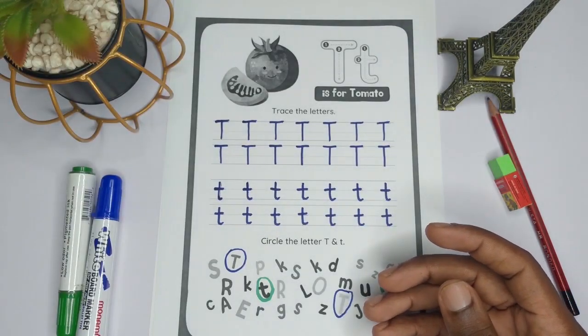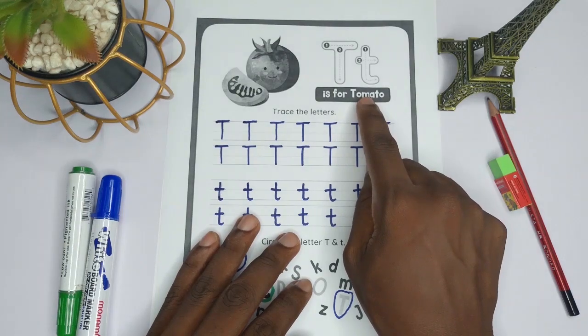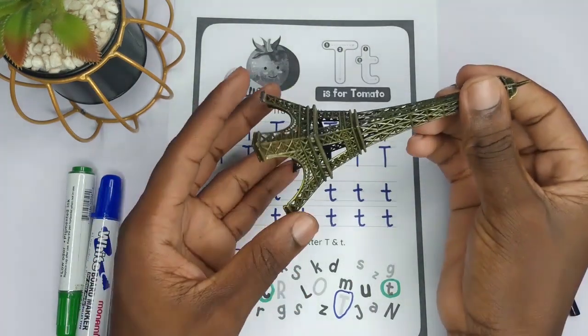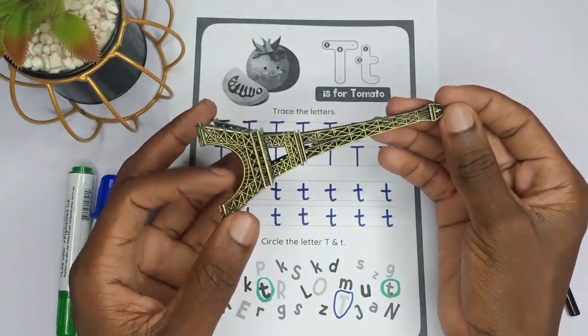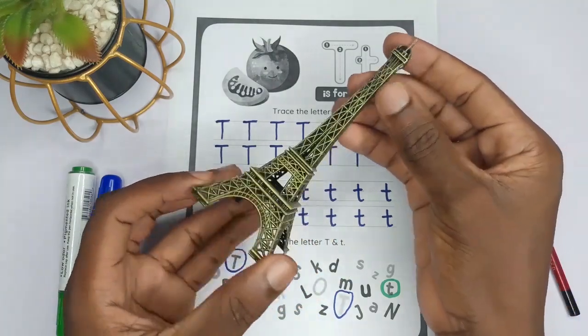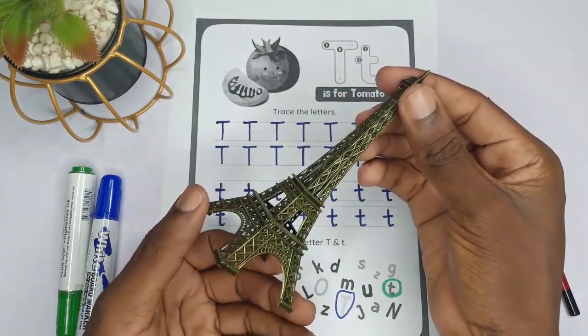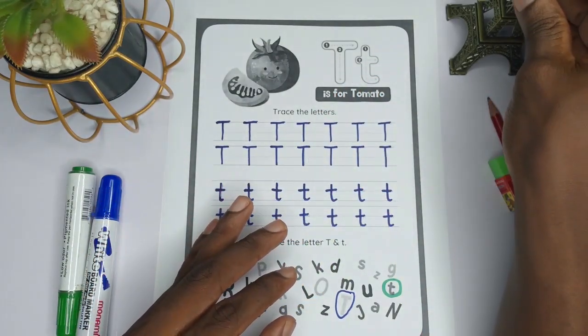Now T stands for a lot of words like tomato and even tower. Okay, so you can see this Paris Tower. Okay, so the tower stands with T. Okay, tower. Okay, all right.